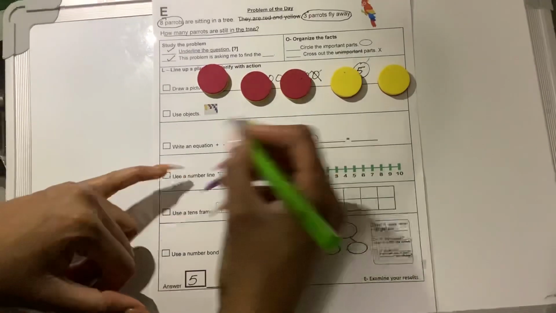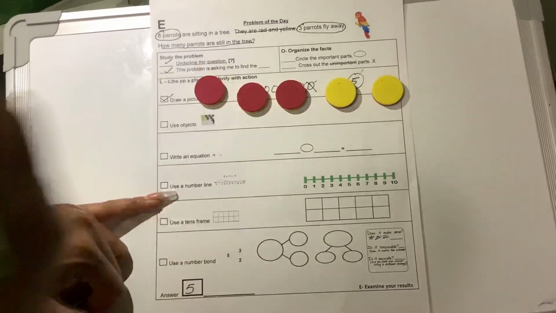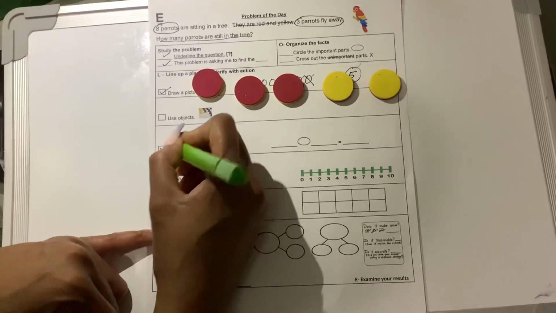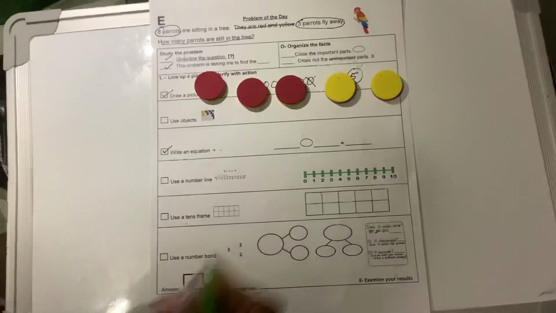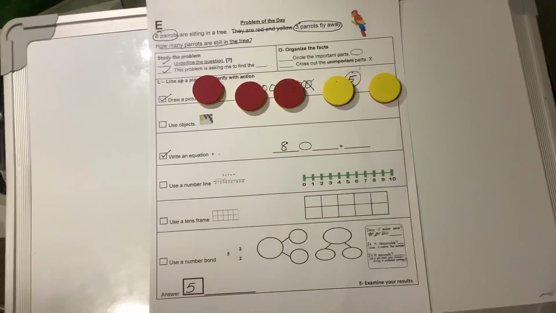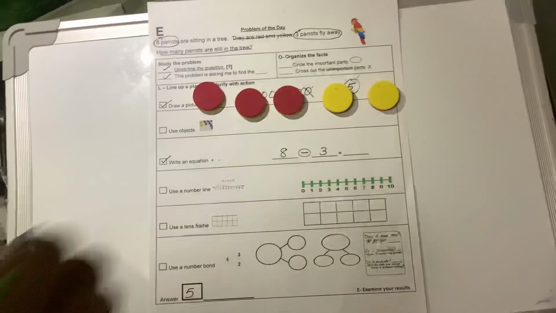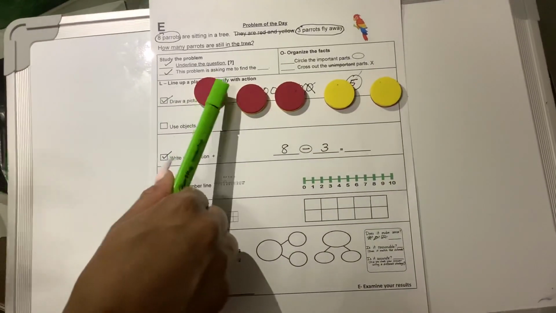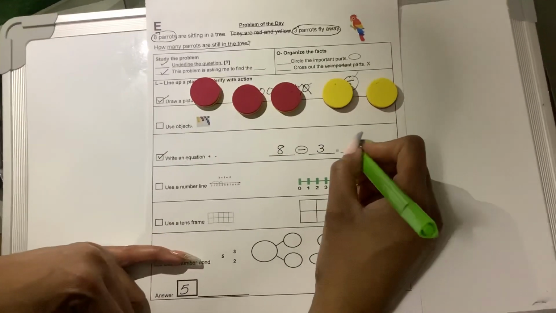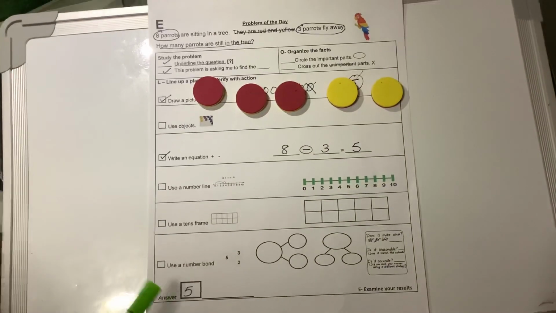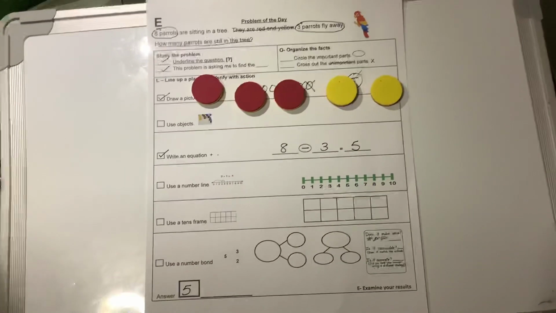And I'm going to jump straight into my equation. So I drew a picture, I put a check. Now I'm going to go and try an equation. I know that I had 8 parrots in the beginning, and then I took away or minus 3 of those parrots because they flew away. And now I have 5 parrots. Look, my answer might be correct because I got 5 again.